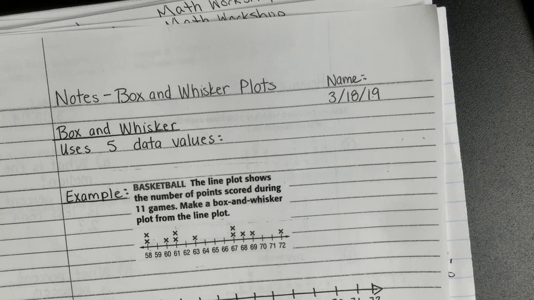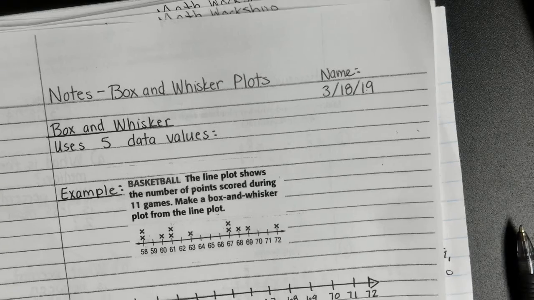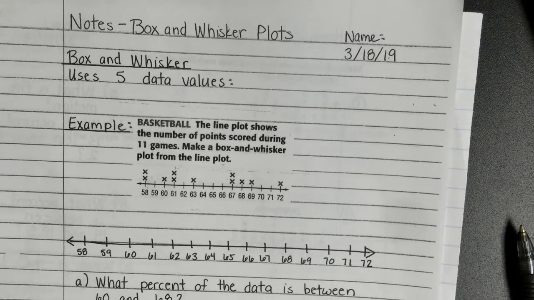Okay, so today is March the 18th, and I know I've got a bunch of kiddos absent, so I am just going to start videoing now. This is the note sheet. We're starting with Box and Whisker plot.